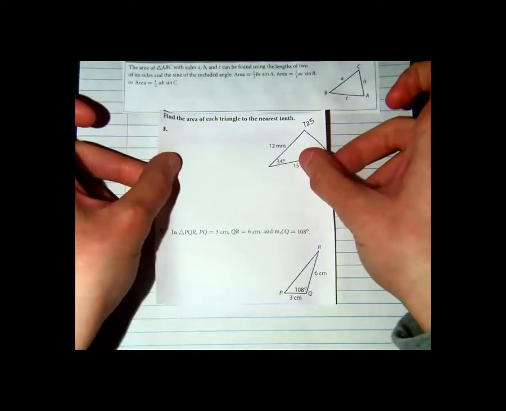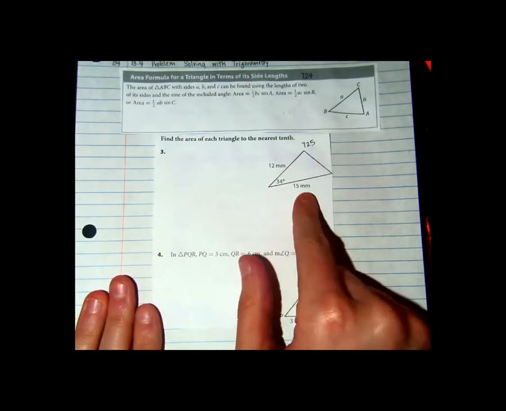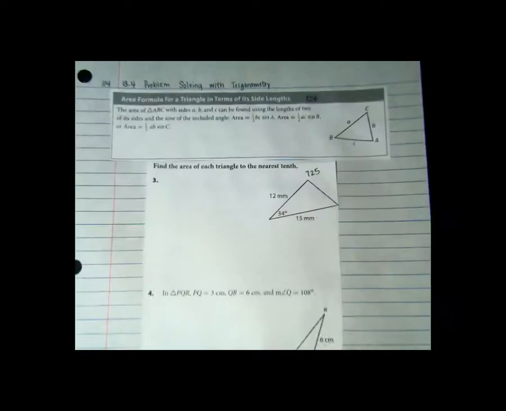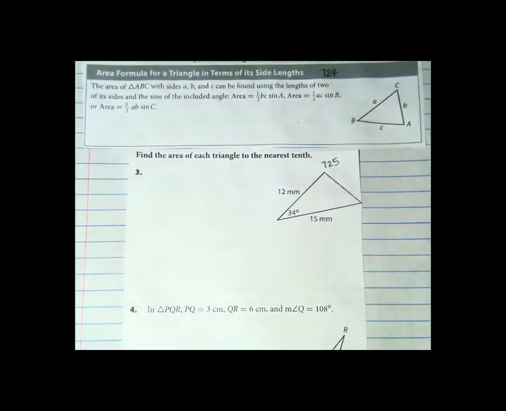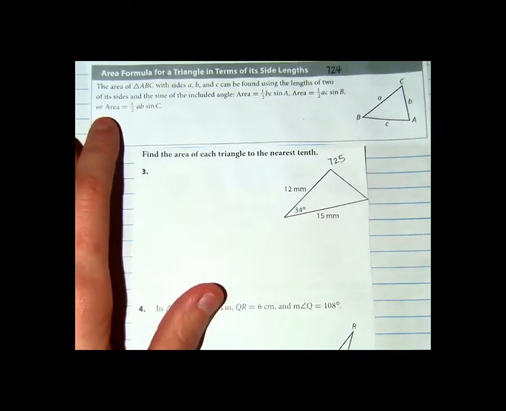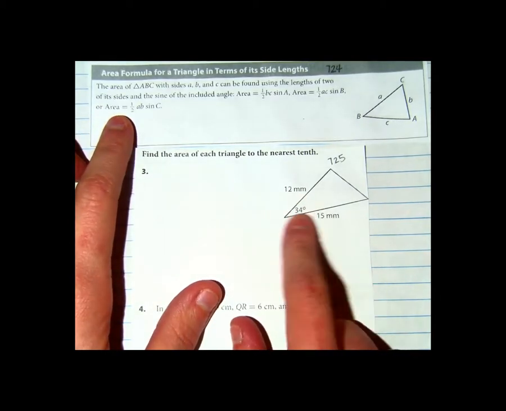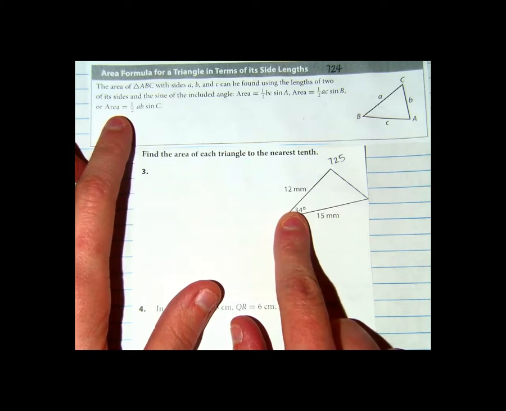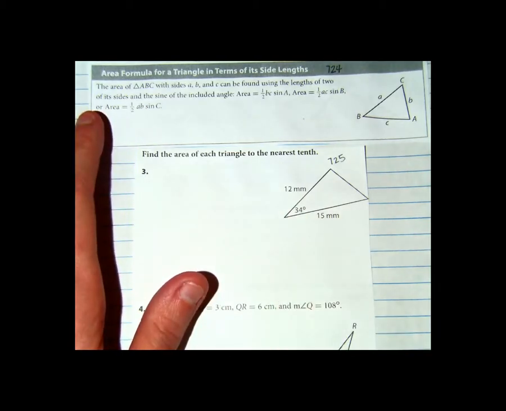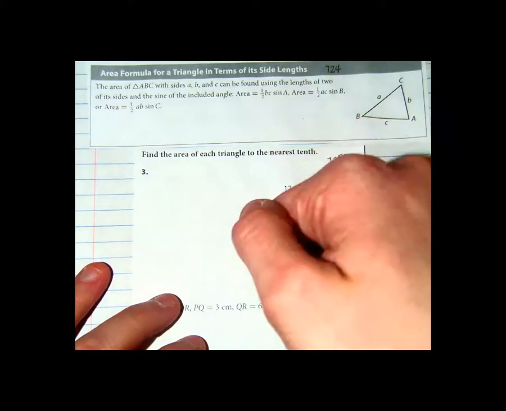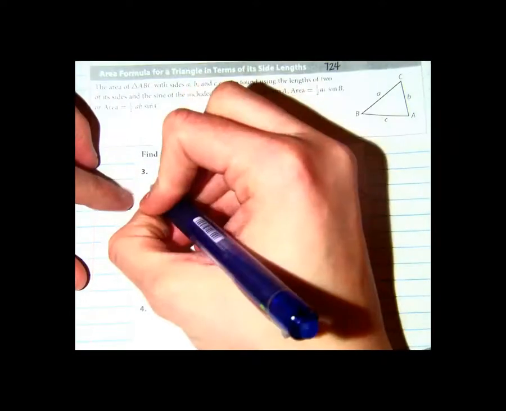Alright, it is possible to find the area of a triangle when you are given a side, and the angle in between. And that formula is written up here in the box. The area is equal to 1/2 the side length times the side length times the sine of the angle in between. This comes from drawing a right triangle and looking at the relationship using trig, but we're not going to discover that today.